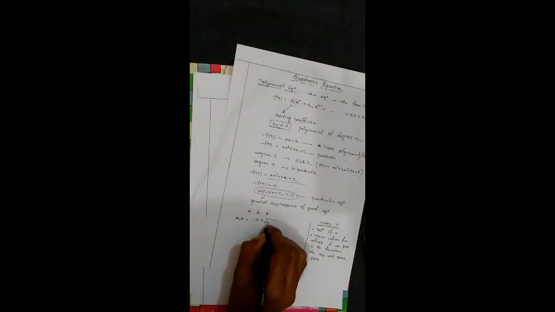Now, from Sridhar Acharya's rule, you know that the value of alpha and beta is equal to minus b plus minus root over b square minus 4ac by 2a. Very important, remember this.